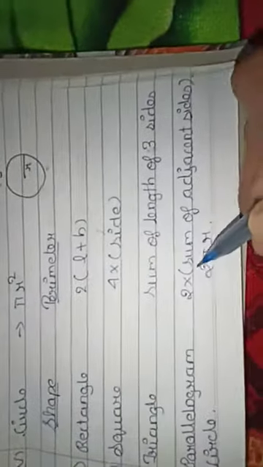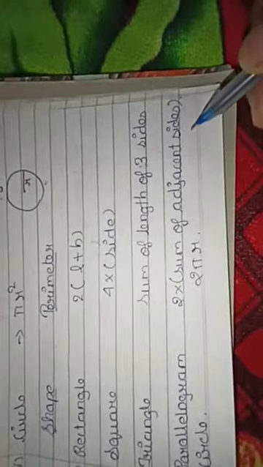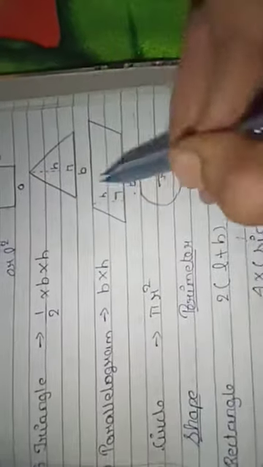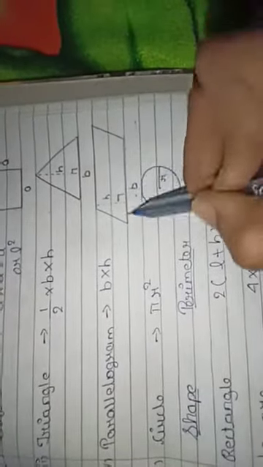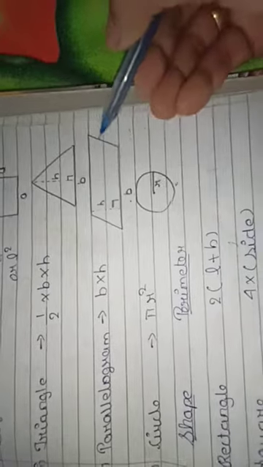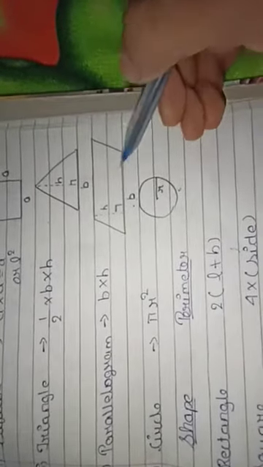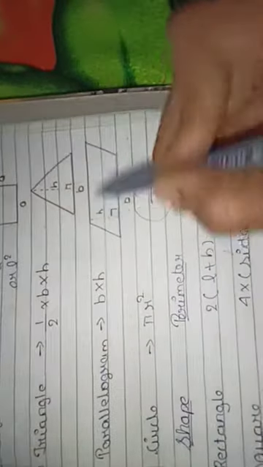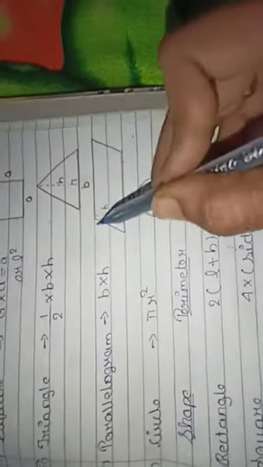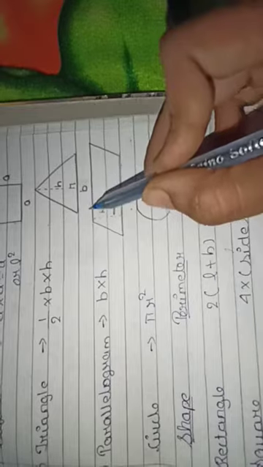So here it is 2 multiplied by the sum of adjacent sides. What will be the sum of adjacent sides? This will be the length, and here is the other length. So the sum of these adjacent sides multiplied by 2, because opposite sides are the same, or you can add all the measurements of the boundaries.